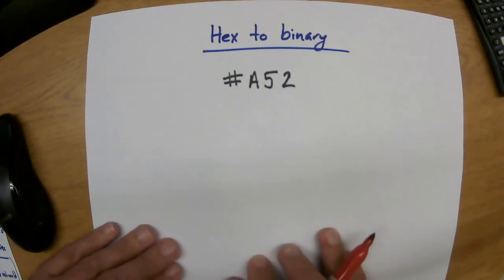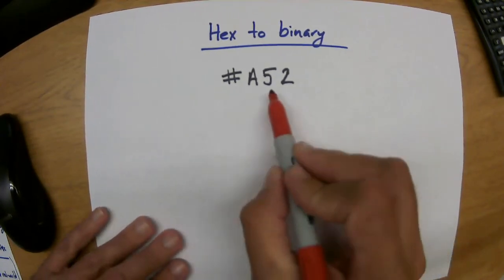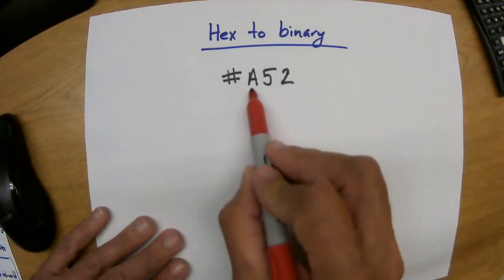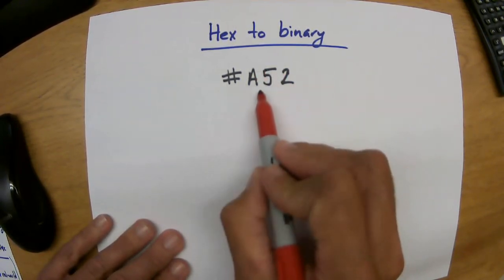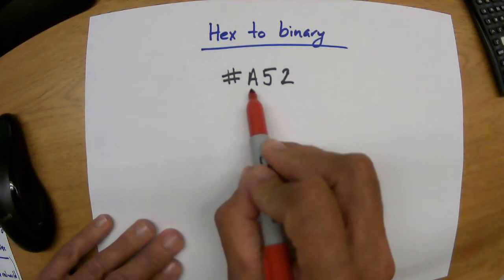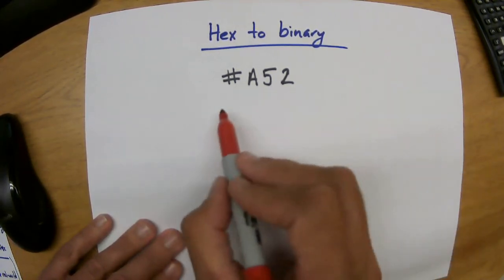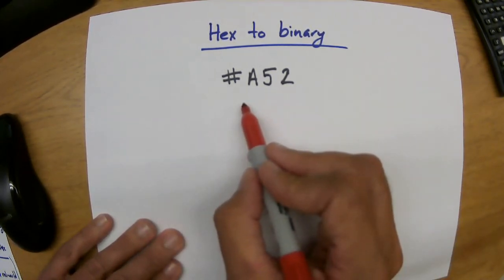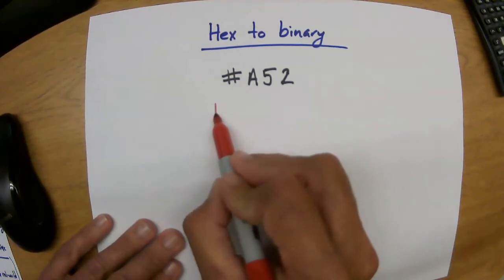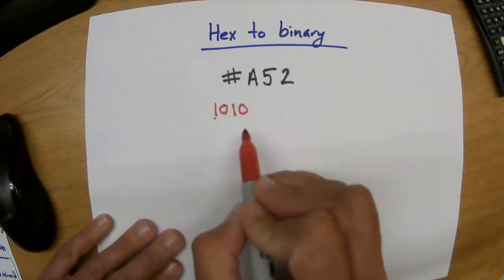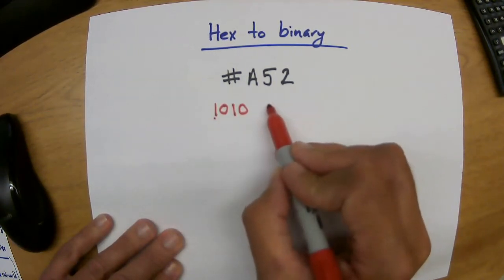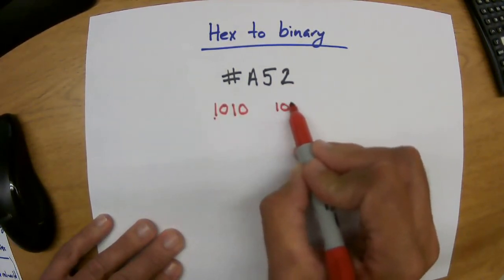And we can go the other way just as well. If I want to do this number here, all I have to do is take each individual hexadecimal digit and convert it to binary. So an A is a 10. A 10 is made up of an 8 and a 2. So that's the 8's place, that's the 2's place, so it would look like that. A 5 would be 1, 0, 1.